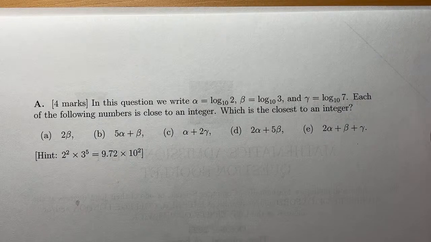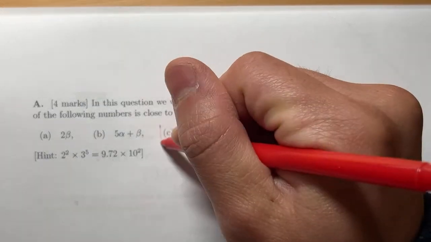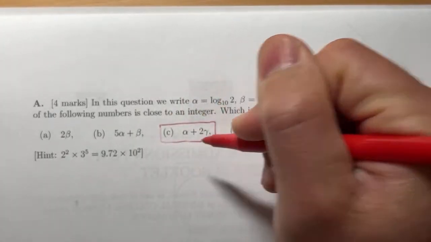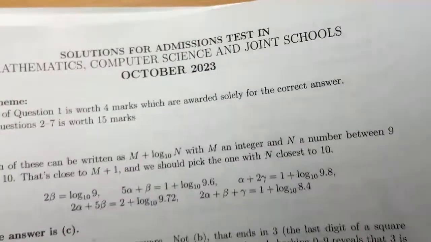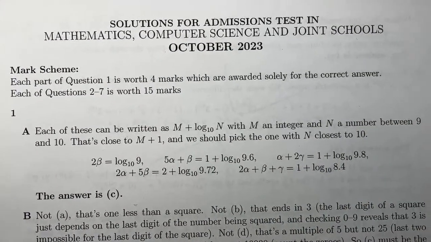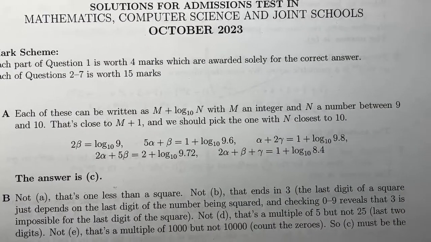The answer is not D. I'll tell you guys that. The answer is C. Alright, I'll show you guys the solution real quick. Here's the solution. Again, this is from their official website.